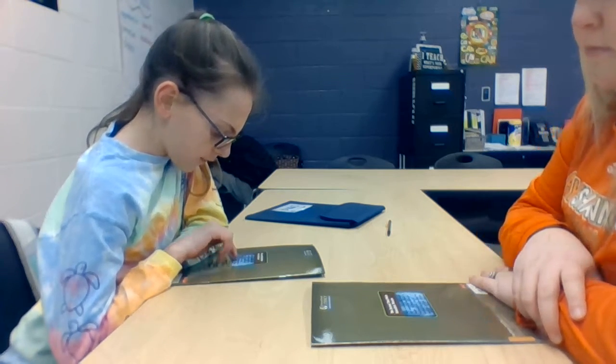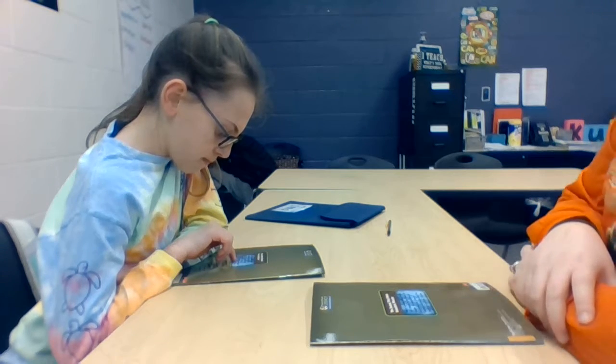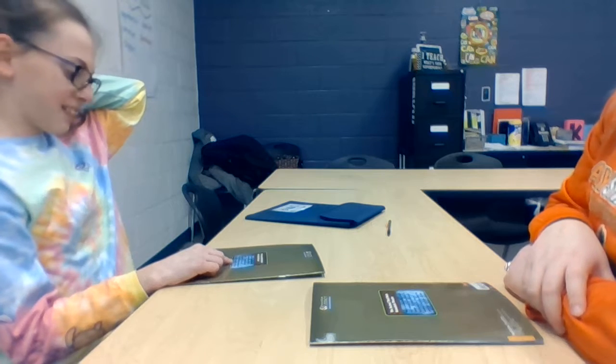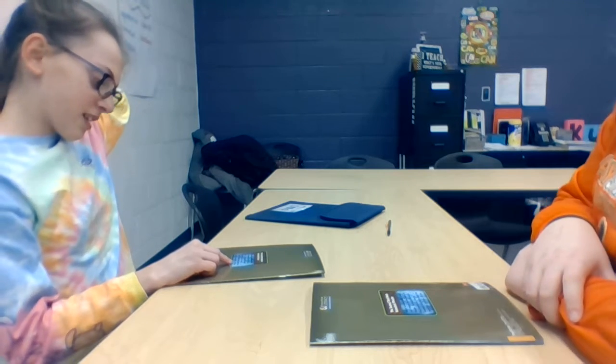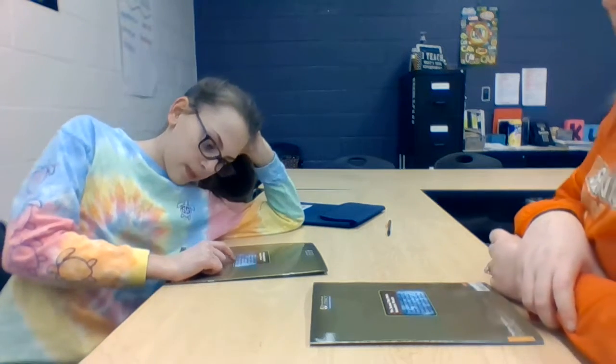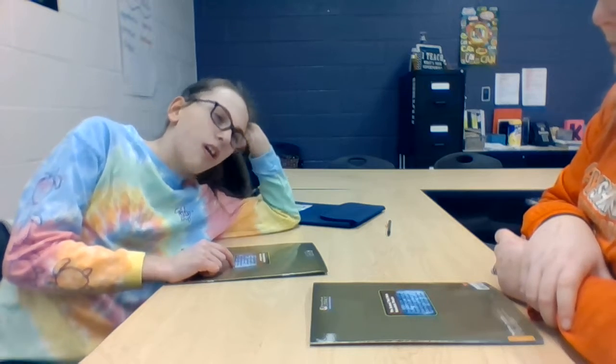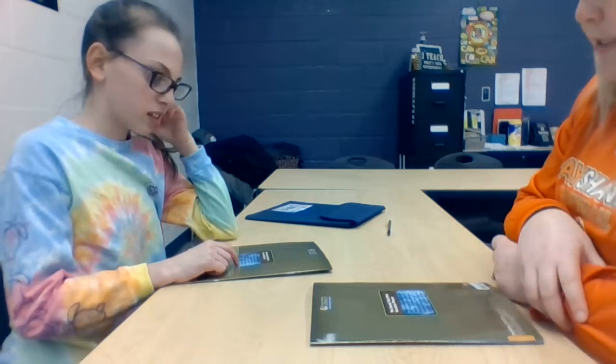Scientists wondered if this bizarre creature was real or just a duck-billed furry hoax. Okay, I'm not going to tell you what that word means right now.